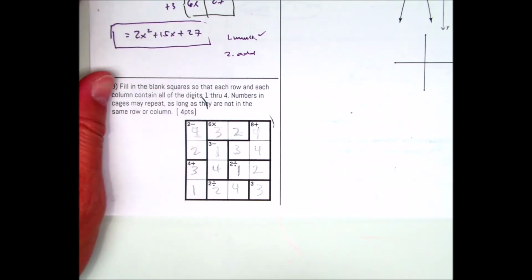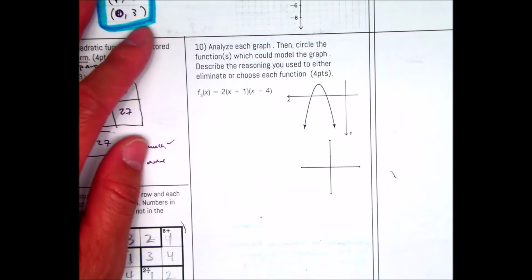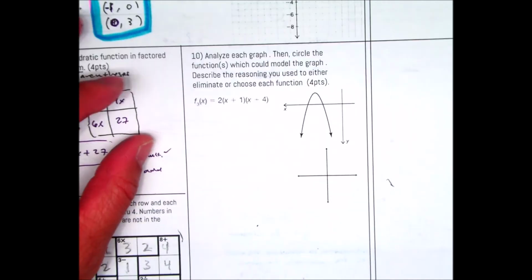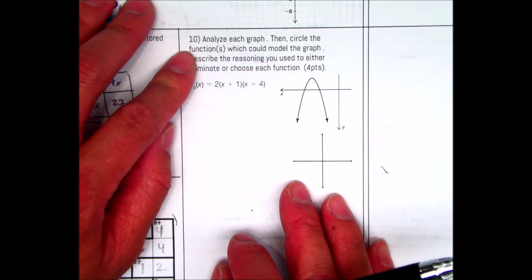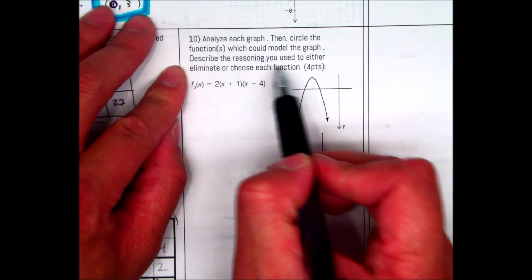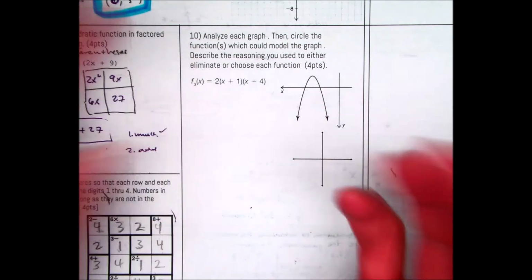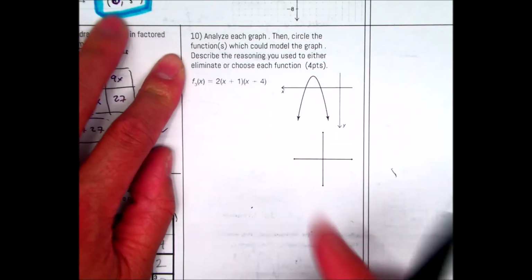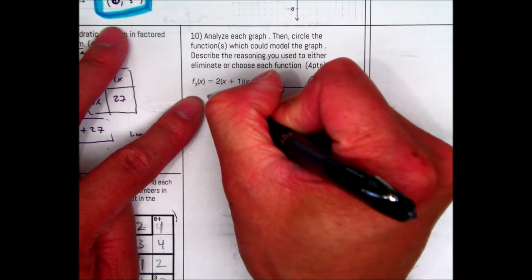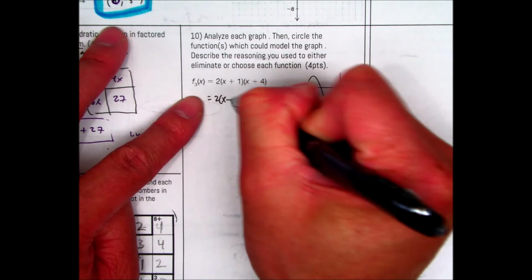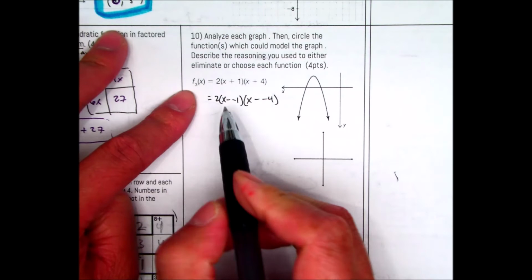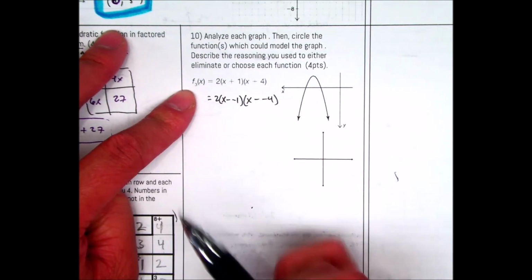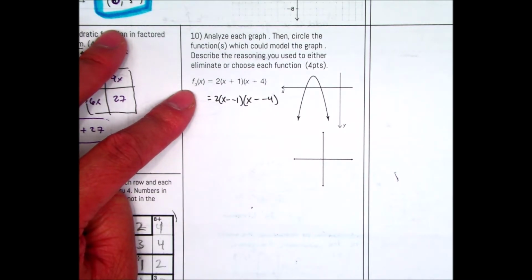So here it's either 4 points or 1 point. And the last problem is taken exactly from your last quiz. Analyze each graph, then circle the function which could model the graph. Describe the reasoning used to either eliminate or choose each graph. So we've already done this, and I left an empty graph so you can draw one. So I'm going to write this as 2 times x minus negative 1 and x minus negative 4. And the reason why I changed the plus sign to be 2 negatives is so that I can have the form I'm going to write right below it.